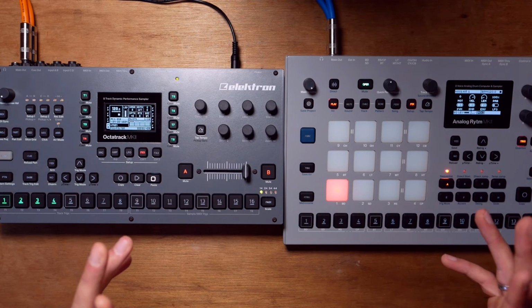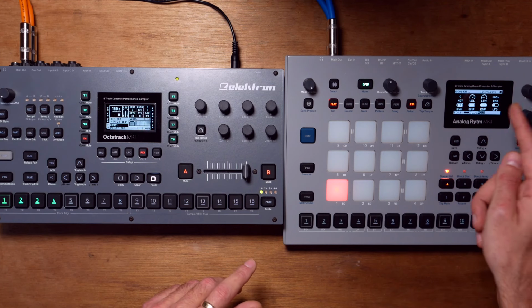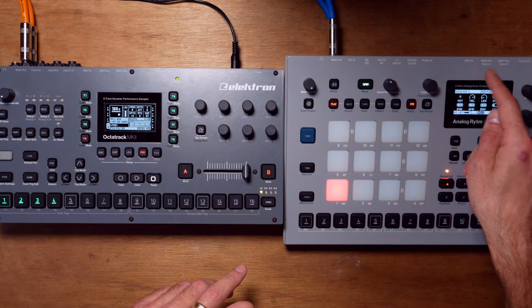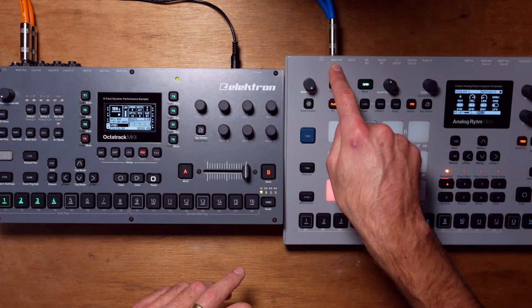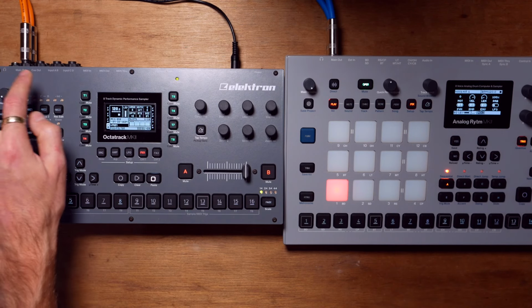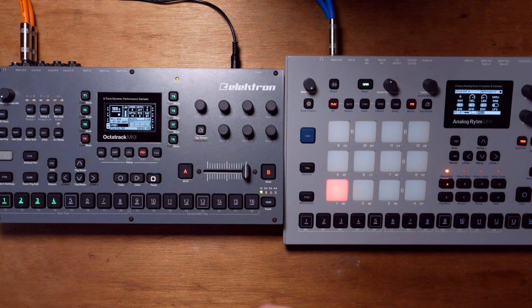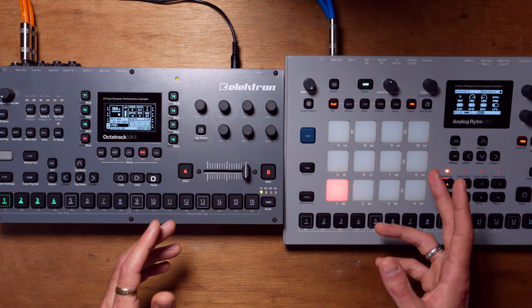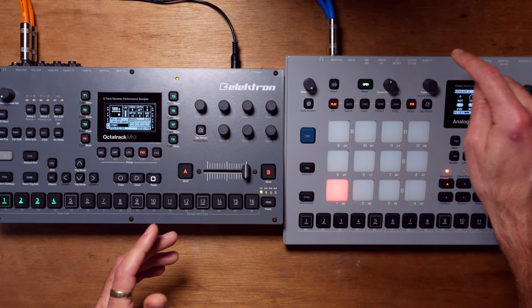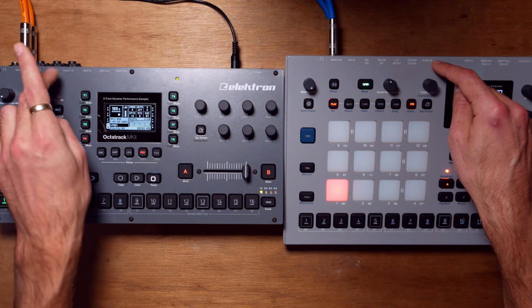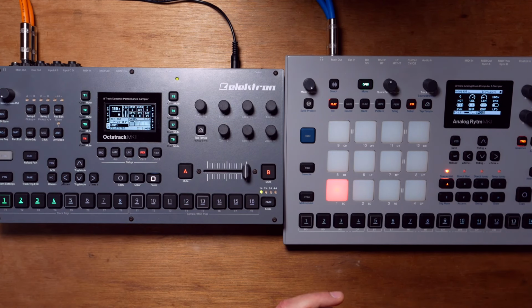As you already heard, we are going to compare the filters of these two units. First, a quick word about the setup. I am not running the audio via Overbridge. I'm going via the main outs, which I am also doing on the Octatrack, of course. I have sampled the sample directly via the audio ins of both units before.